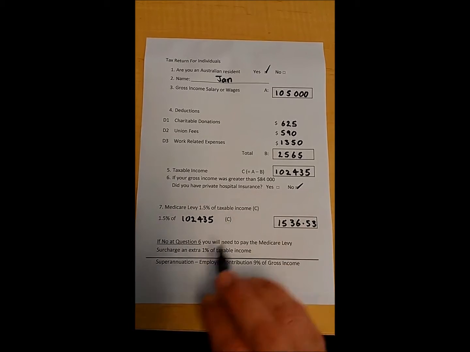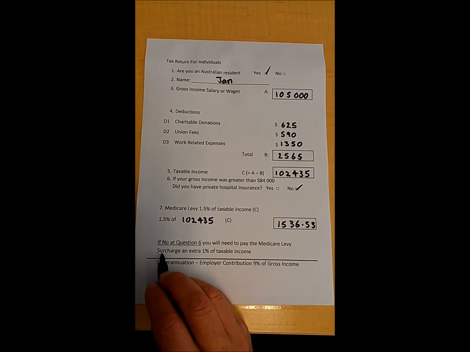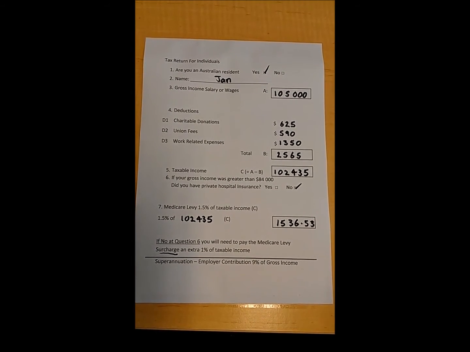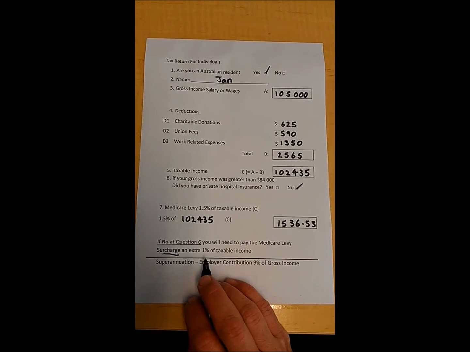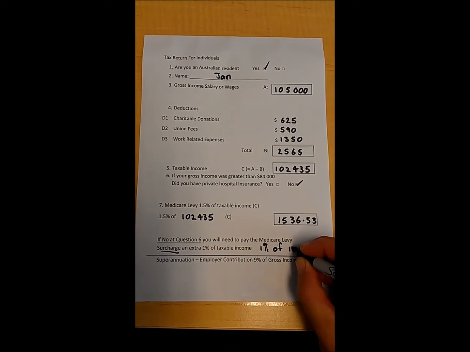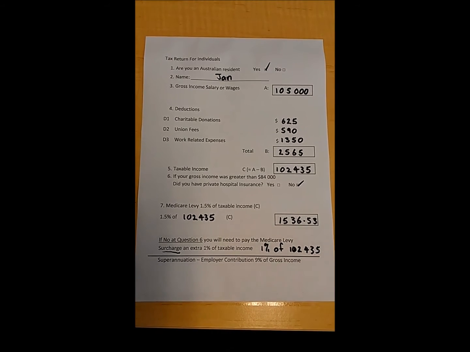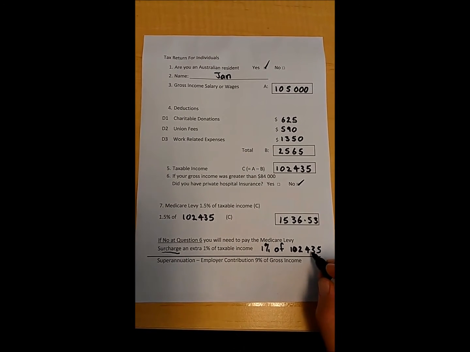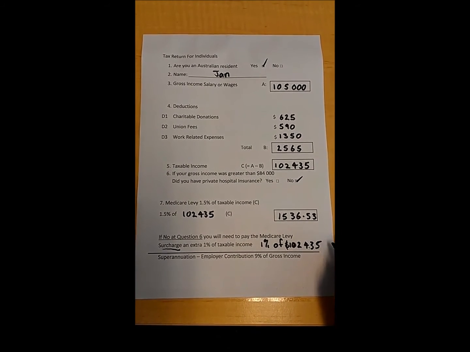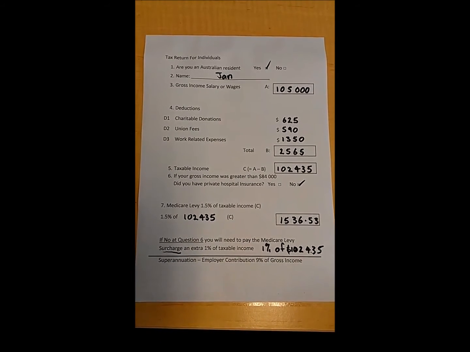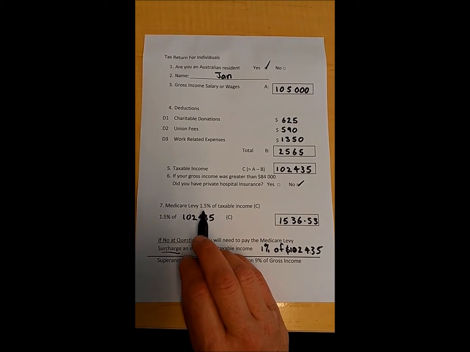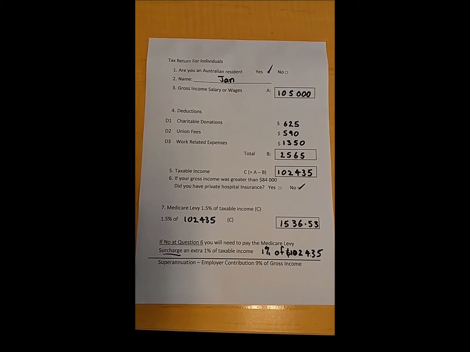But if you've answered no back up here at question 6, you need to pay a surcharge, an extra amount for high income earners to support the public hospital system. And that's an extra 1% of taxable income. So she's going to have to pay 1% of the $102,435. If we work that out, we'd be able to put a decimal point straight in there and say it's another $1,024.35. So, surcharge only for high income earners, Medicare levy, practically all employees, all wage earners, salary earners have to pay a Medicare levy of 1.5%.